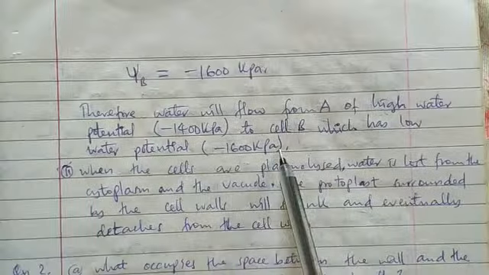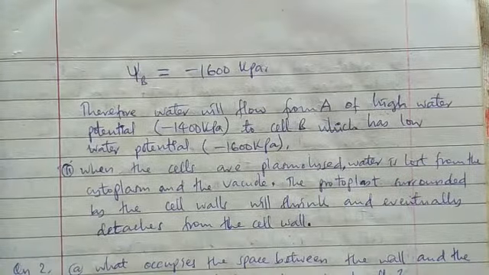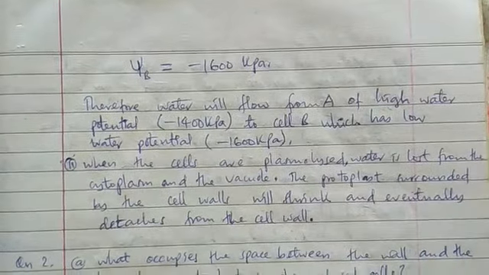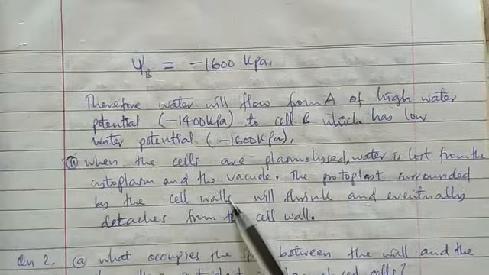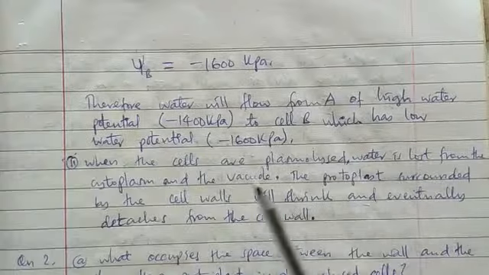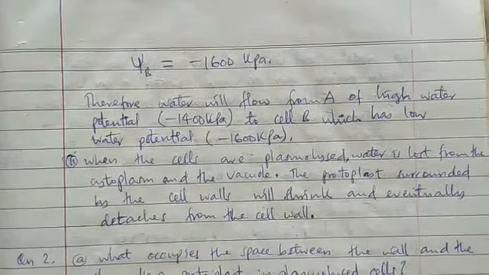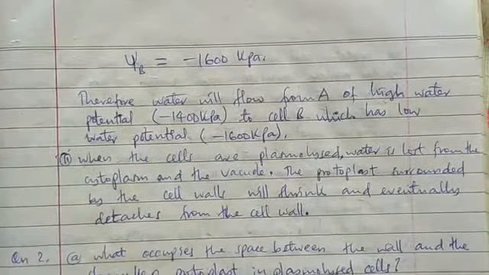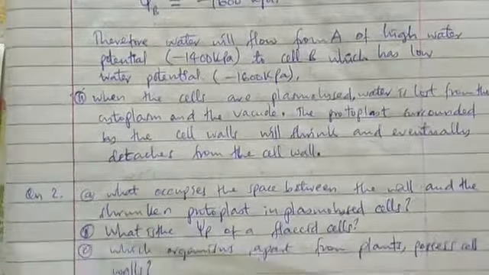a lower water potential. But the second question is about what will happen to the cell if plasmolysis occurs. When the cells are plasmolyzed, water is lost from the cytoplasm and the vacuole. The protoplast surrounded by the cell wall will shrink and eventually detach from the cell wall. So regardless of the water potential, plasmolysis does the same in all cells.